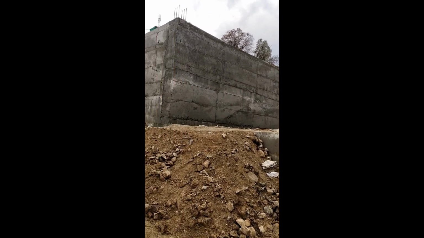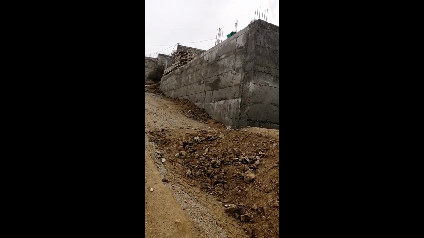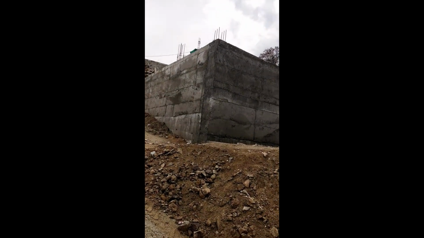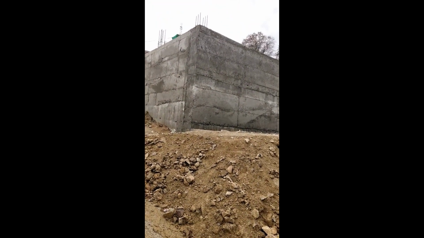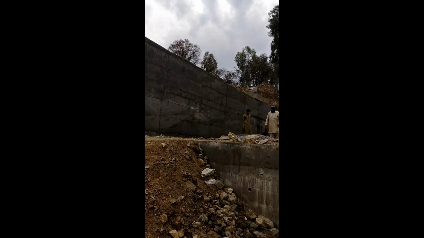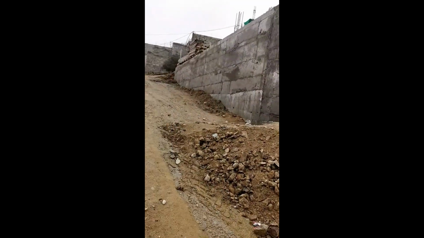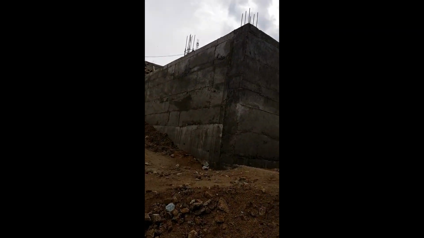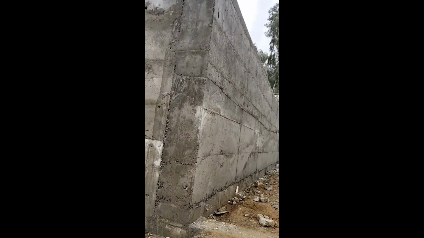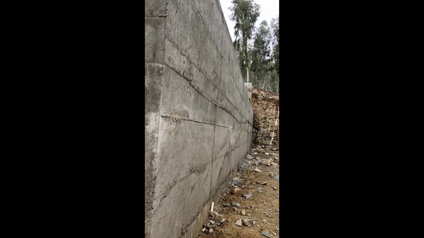We will also construct this, but after the construction of these two retaining walls, our site is now ready for the work of the main building. We will construct the main building, and the second part I will show you from the beginning.